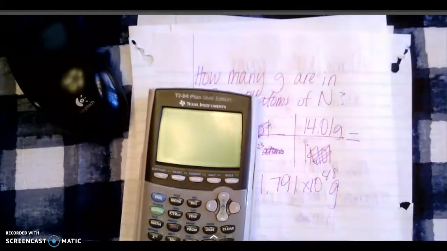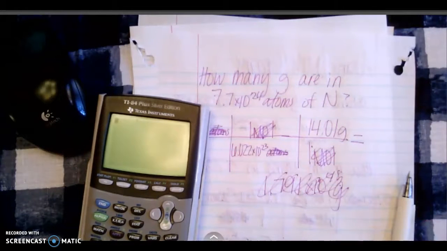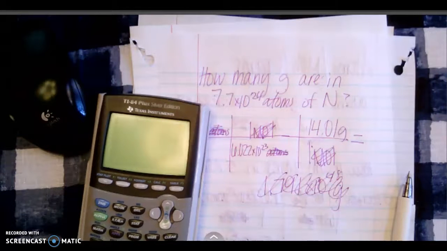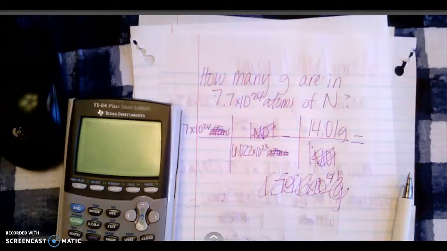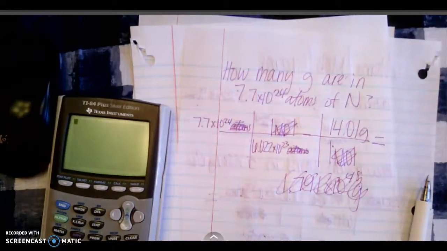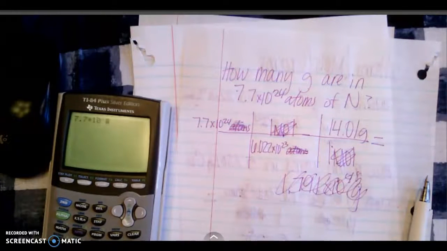Oopsie, I had to re-record this part because I put it in my calculator wrong and got a crazy number. I'm going to recommend that whenever you're dealing with these exponents, you just overuse parentheses, because dear Lord, it can get wild. So I'm going to start putting this in my calculator. I'm going to say 7.7 times 10 to the 24th, and hit equals. Then I'm going to say times 14.01, and hit equals again.